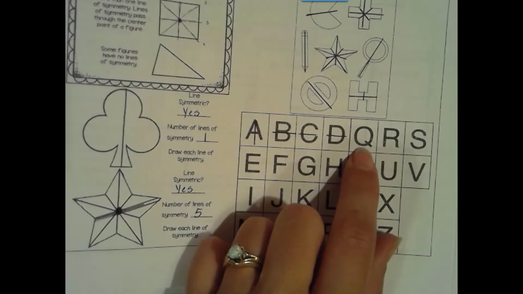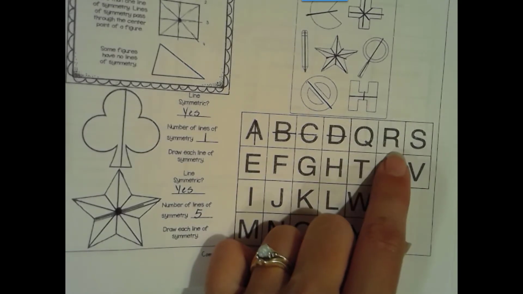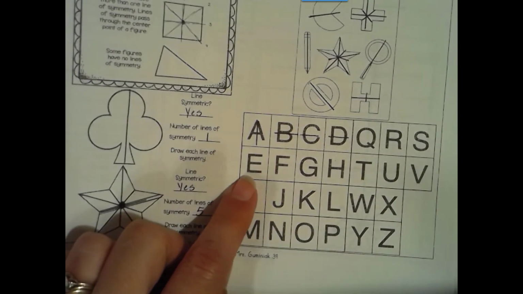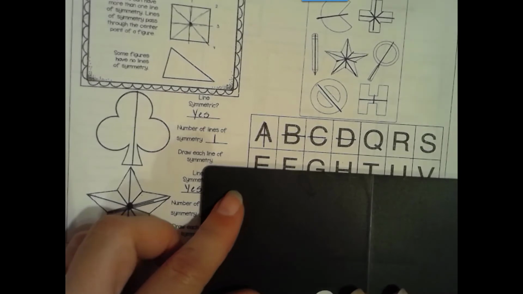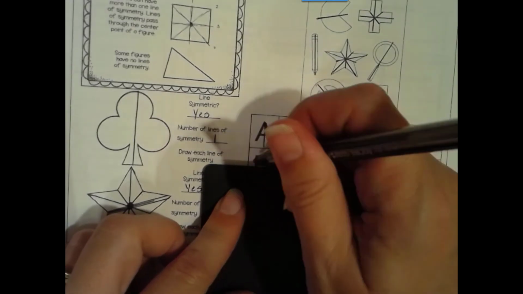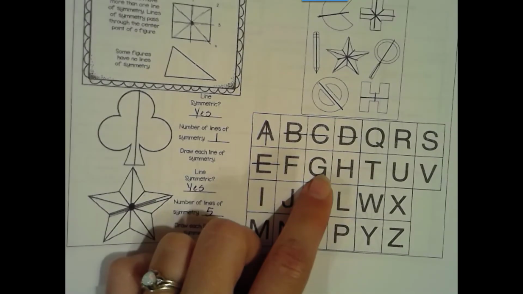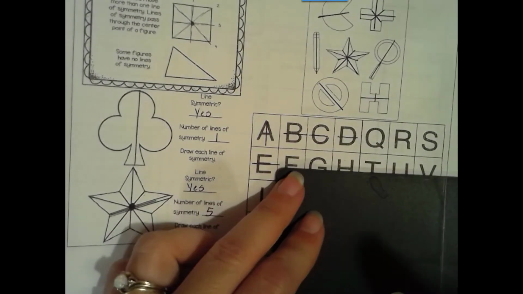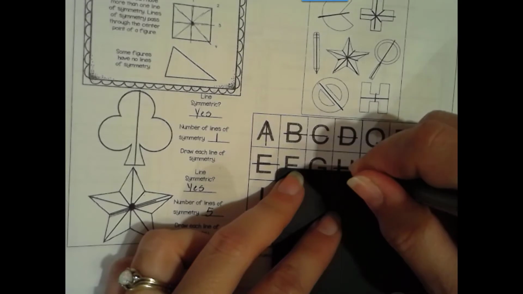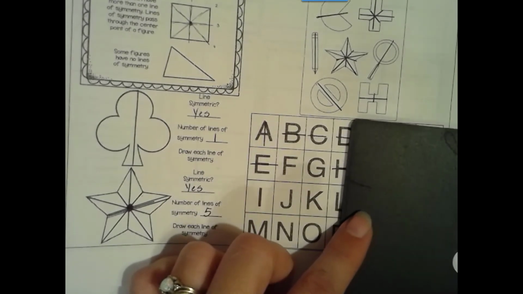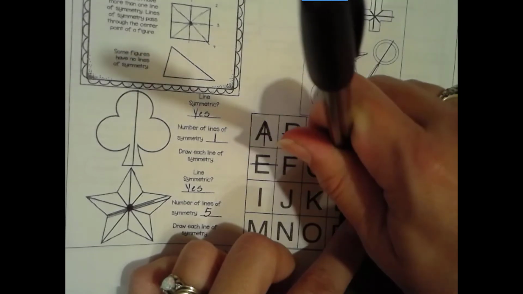Q does not, R does not, S does not. E does. F does not, G does not, H does. H has 2 lines of symmetry. T does.